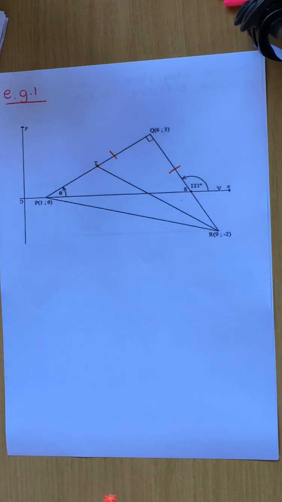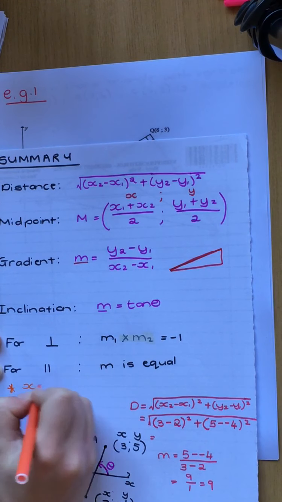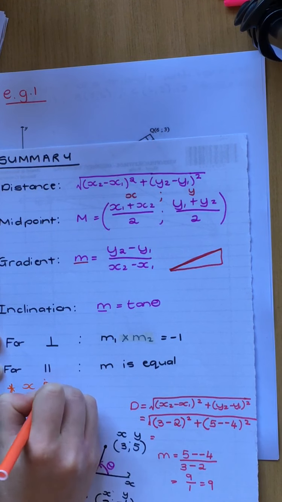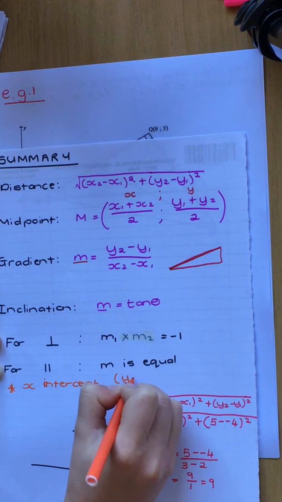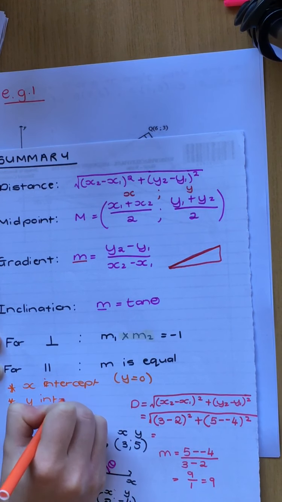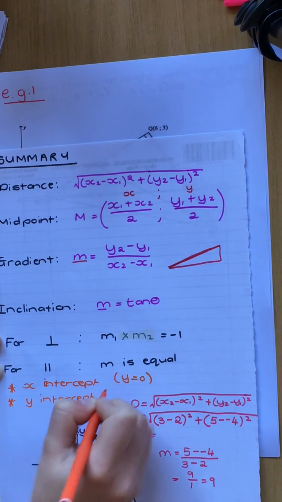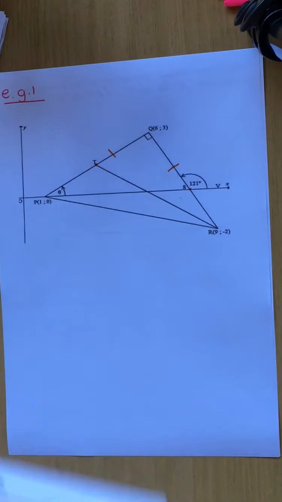Okay, maybe I'll just make a little note of that on our summary page. So the x-intercept, y is equal to 0, and your y-intercept, x equals 0. Okay, so that's important to remember.